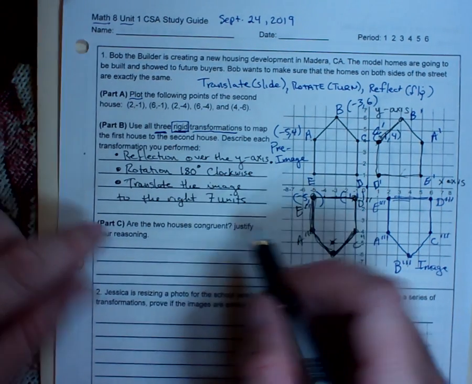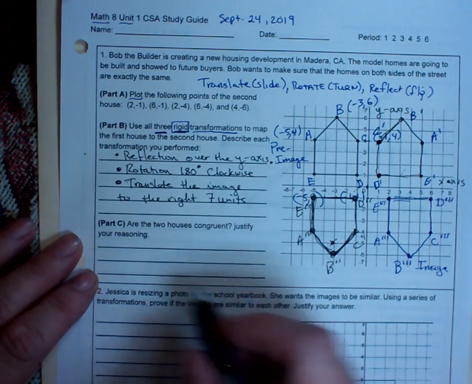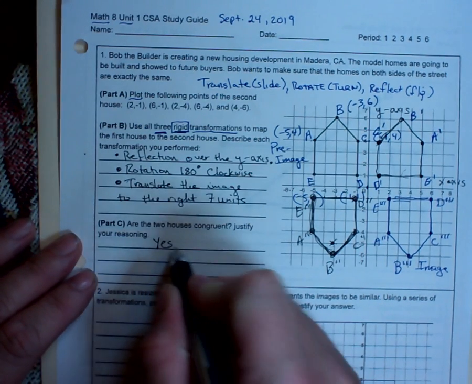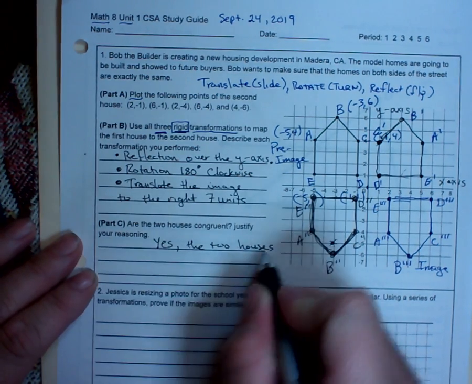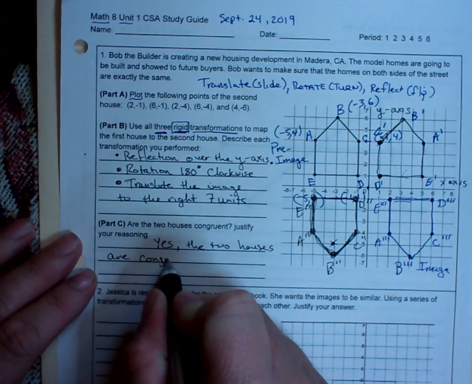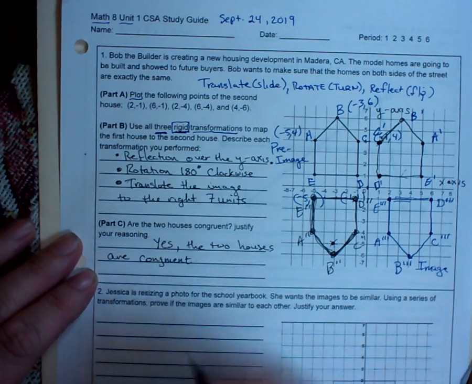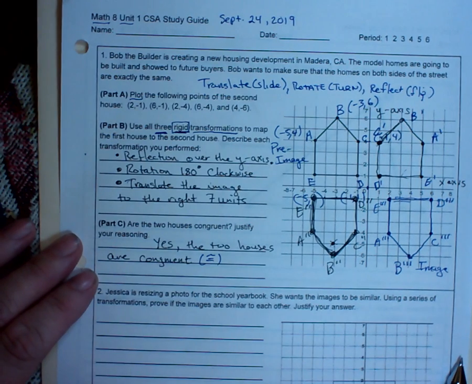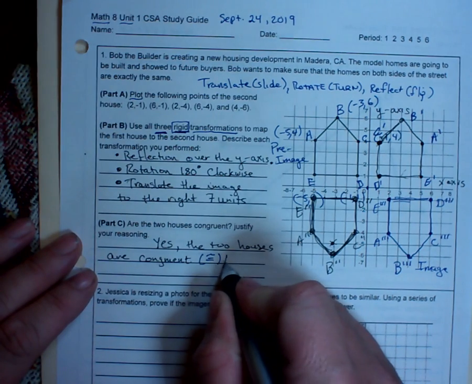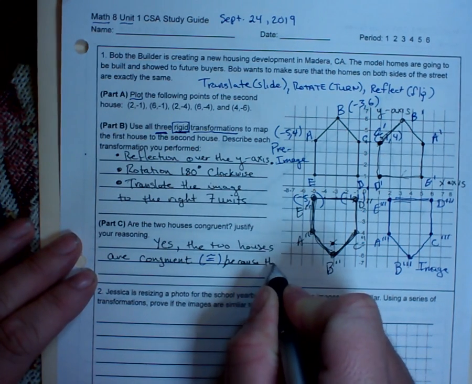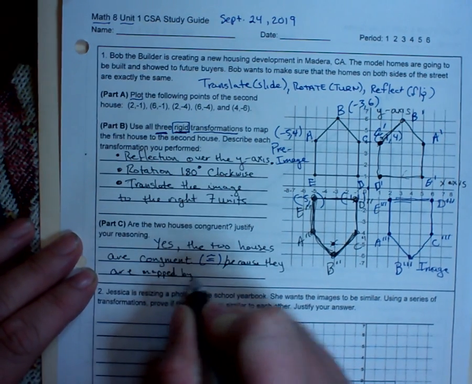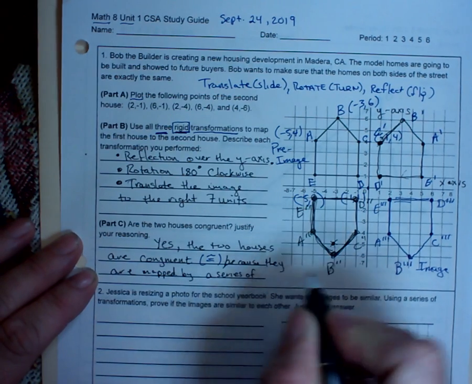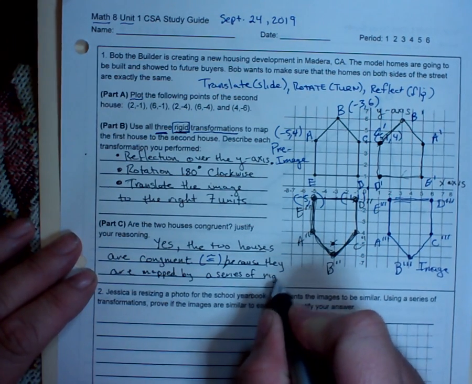Are the two houses congruent? And justify your reasoning. The answer is yes. The two houses are congruent, and you can use the congruent symbol if you want. And it's because they are mapped by a series of transformations or rigid transformations.